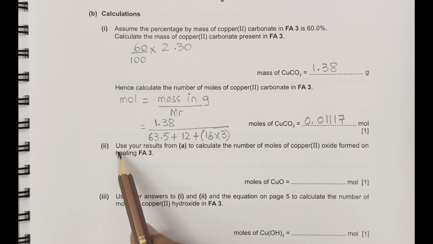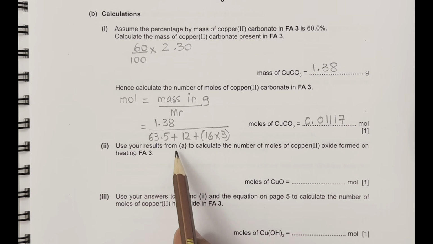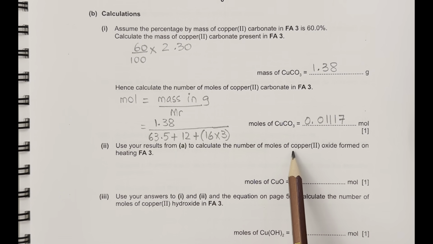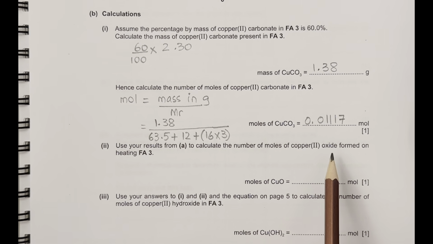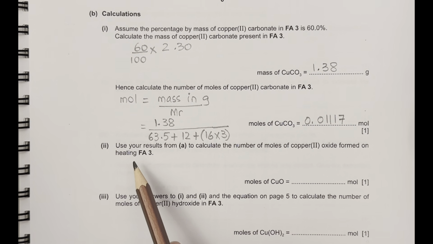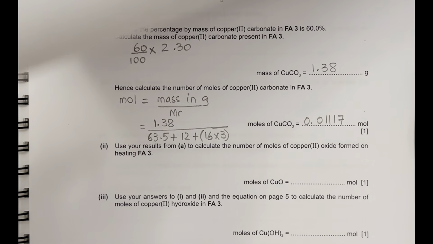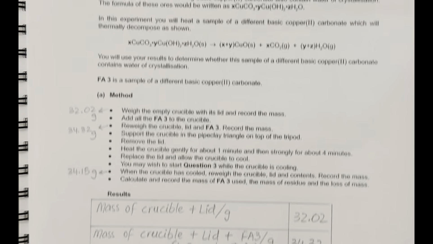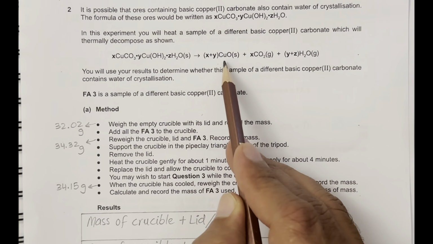The next part says use your results from A, which is the table, of course, this is B. Calculate the number of moles of copper(II) oxide formed on heating FA3. So now, if we look at the previous page, the mass of residue left is 2.13, and the residue is only copper(II) oxide.